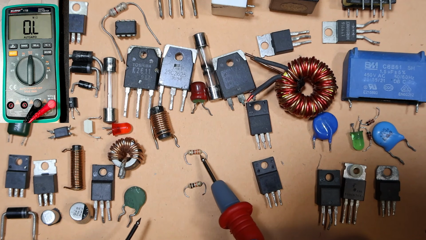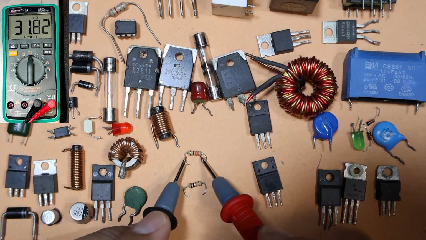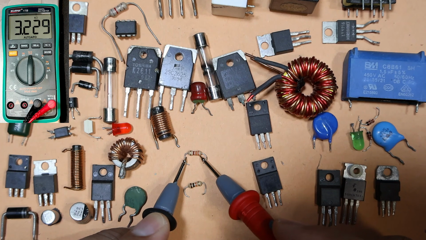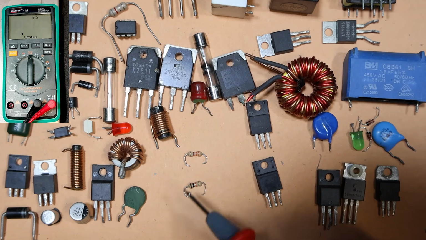What about this one here? We have 3, and we have 2 for red. Means this is a 3.3 kilo ohm. Okay, let's check. 3.3. As you can see, 3.2. This is good. So this is a good resistor.